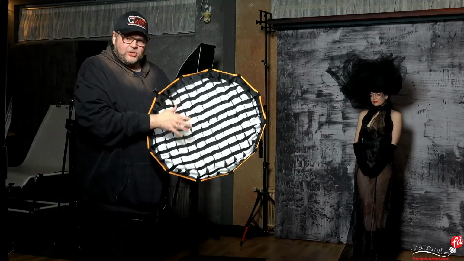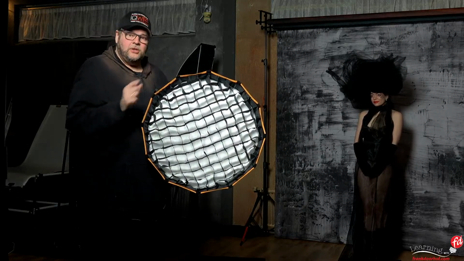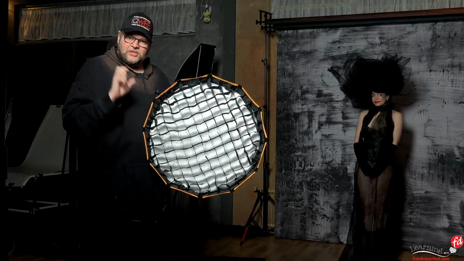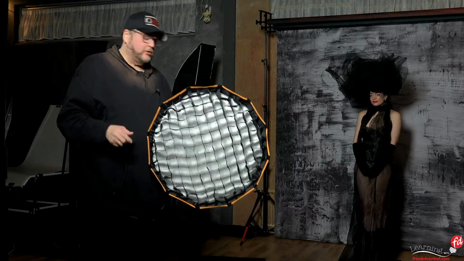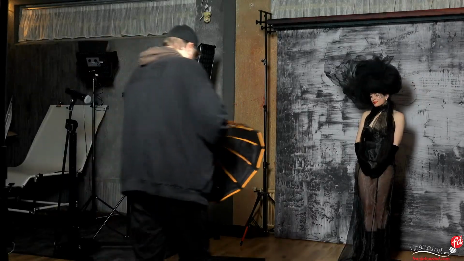And if you're using it in softboxes, they're often one size. If you use it in reflectors, you can get them in different sizes. And I always advise you to get a kit with at least 3 or 4 different grids, so you can play around a little bit.